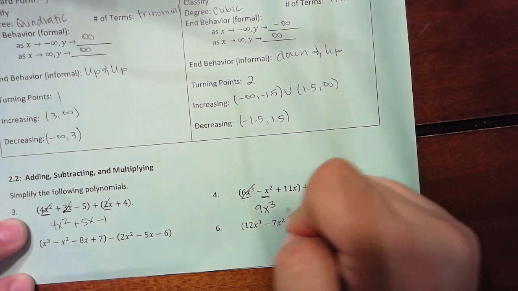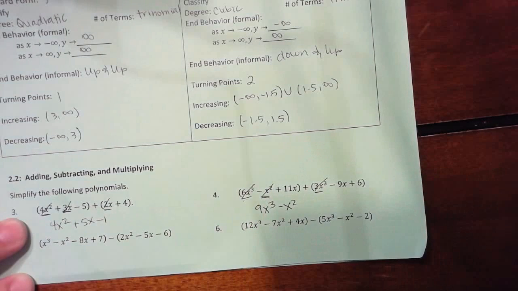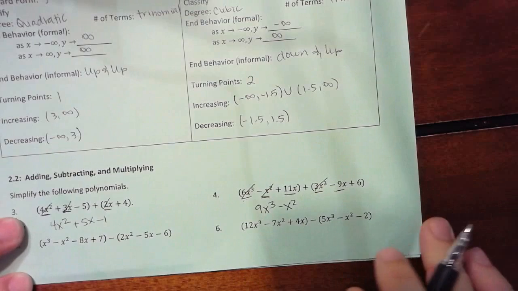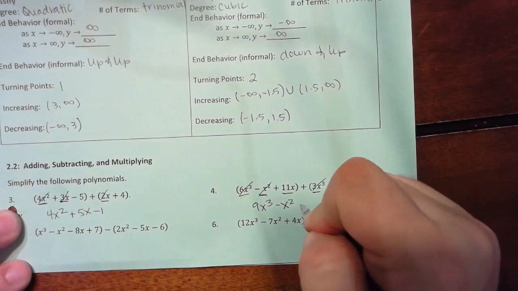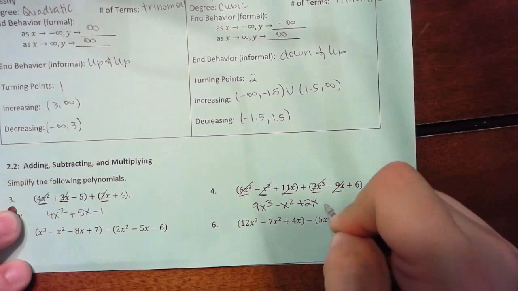Then we're looking for any x squareds that happen. It's a minus x squared. There's only one of them. So minus x squared. Then we'll look for our x terms. There's two of them right there. Plus 11 minus 9 would be a plus 2x. And then plus 6.